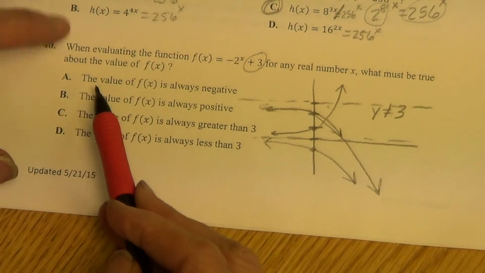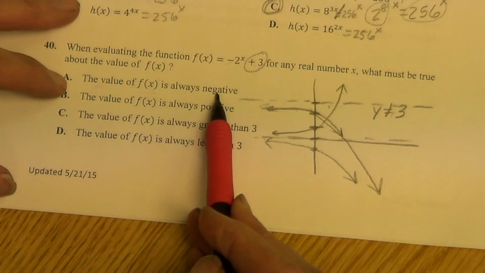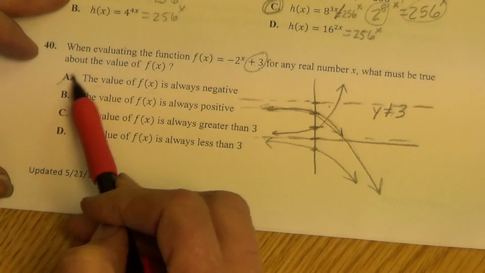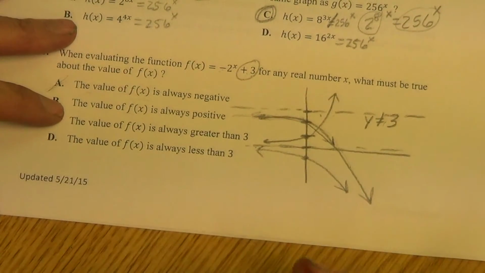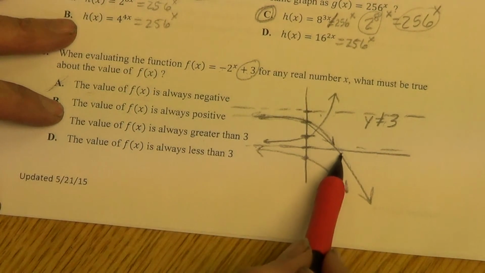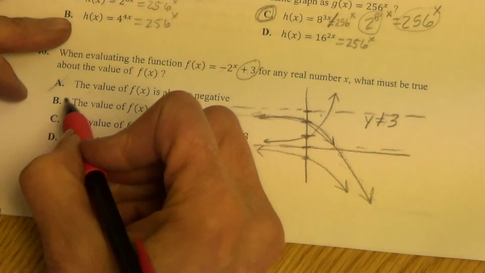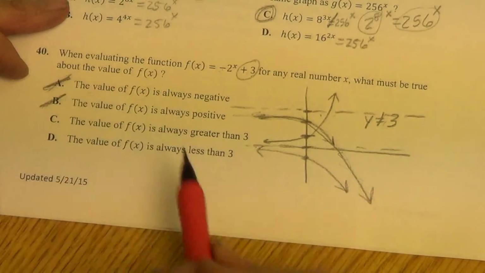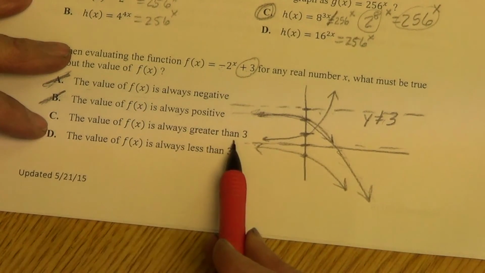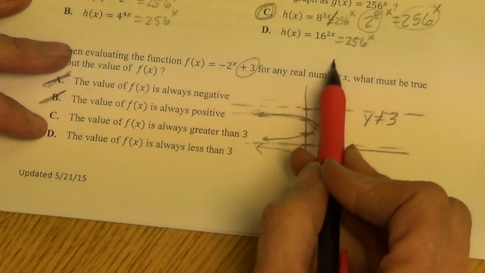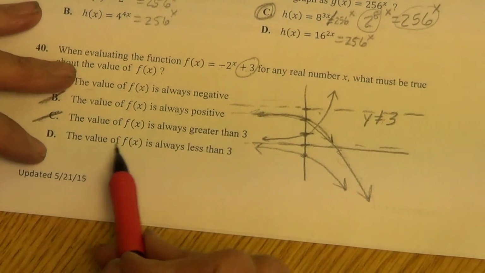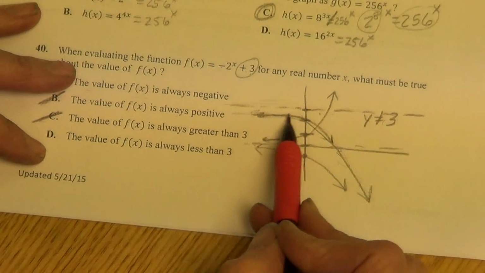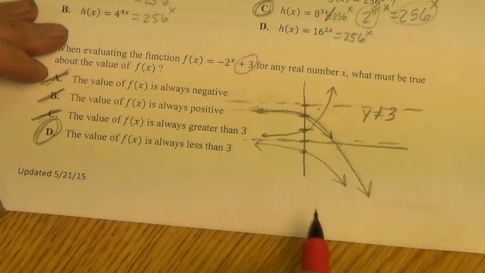So let's look at what it's saying. The value of y is always negative. Well, it's not always negative. These are positives, aren't they? So that one wouldn't be true. The value of y is always positive. Well, that's not true because down here's negative. The value of y is always greater than 3. Nope, it's not up above 3. The value of y is always less than 3. There we go. That's my asymptote. It's staying below it. That's the one that I want.